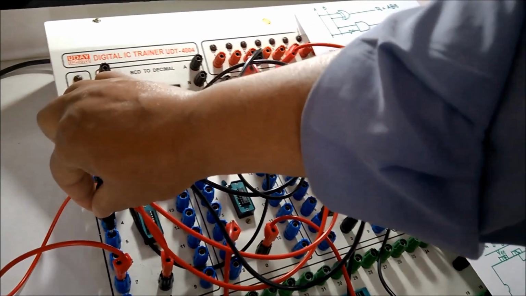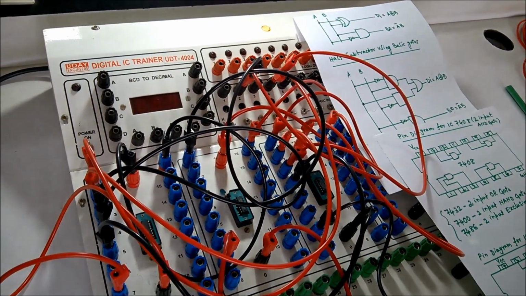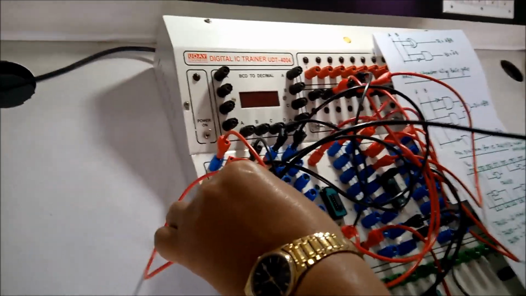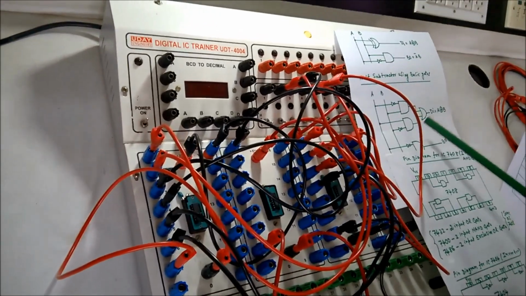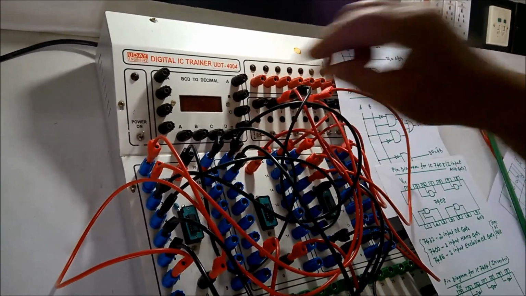I am putting into the 5 of the AND gate. Output of the AND gate is, you can see in the pin diagram, 6. Therefore, 6 will be connected to the input to the OR gate. I am connecting the input to the OR gate.